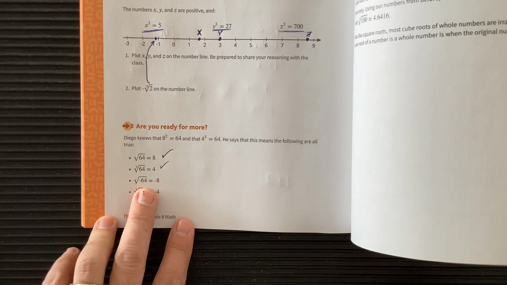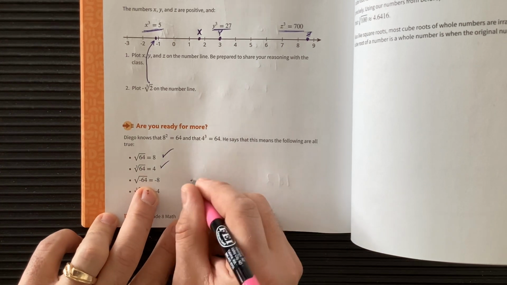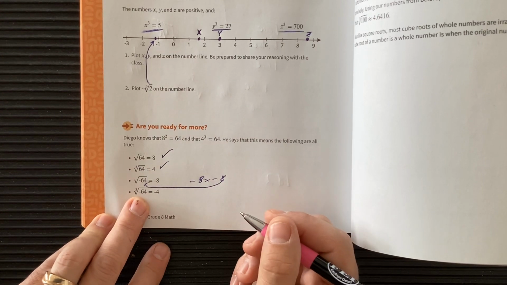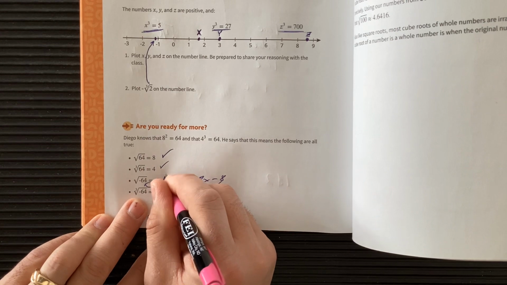Square root of negative 64 is negative 8. Why not? Yeah, you can't take a negative square root. Negative 8 times negative 8 does not equal negative 64. Positive 64. That one's out.